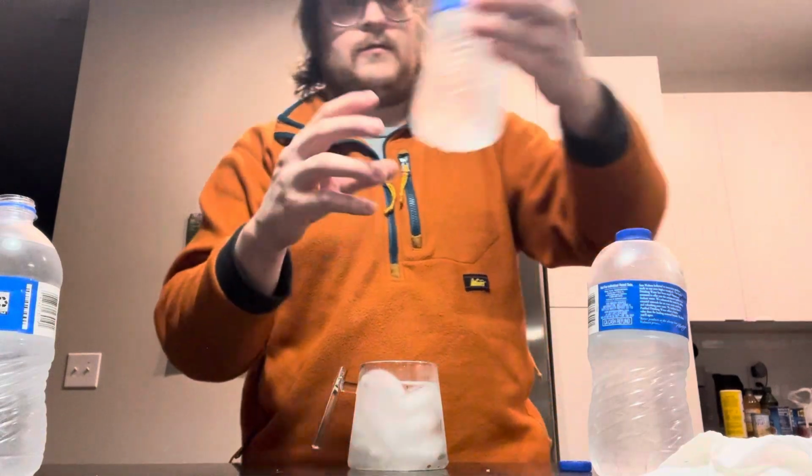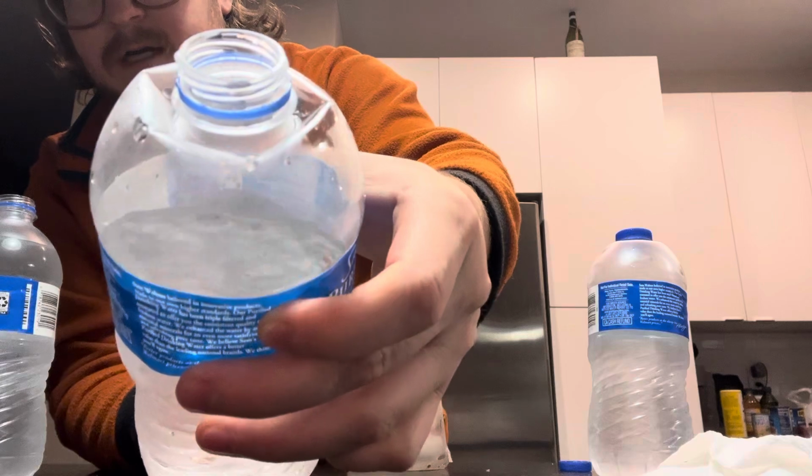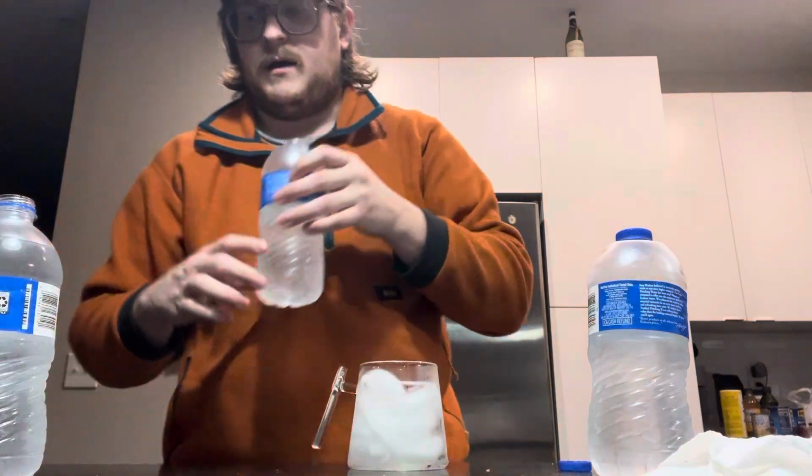It didn't work for the pouring one, but you can see just how much ice has formed in there. Again, whenever the pressure is increased, it basically took us on the phase change graph to where the temperature is close enough, and because we increased the pressure, we're able to cause a phase change.